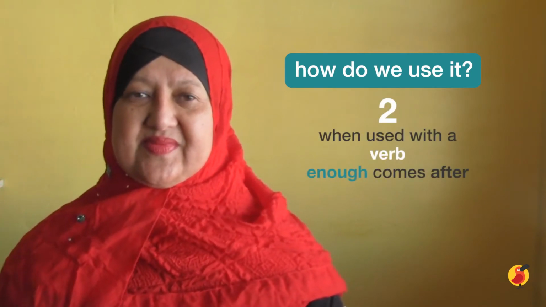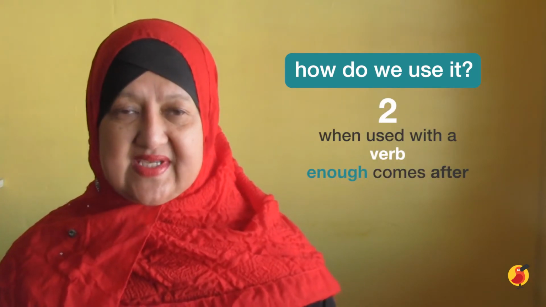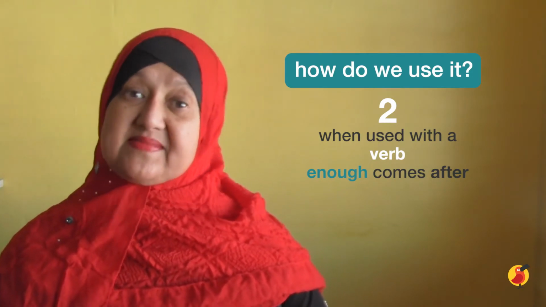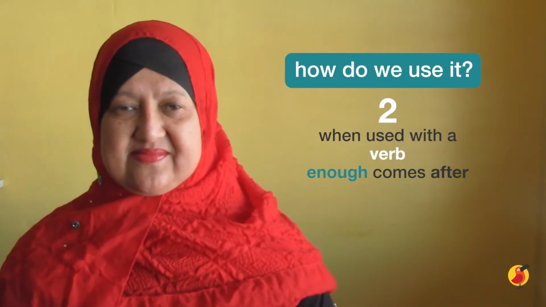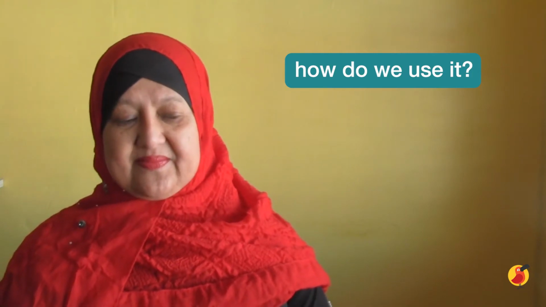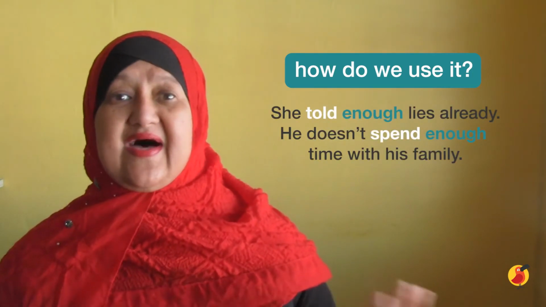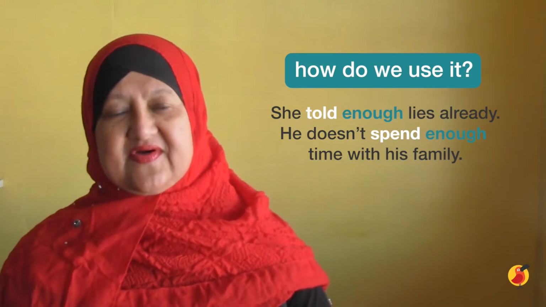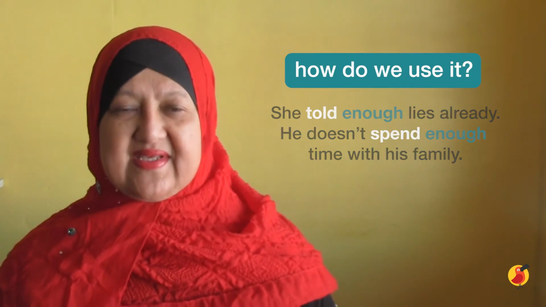Number 2, when we use it with verbs, the word enough comes after the verbs. For example, she told enough lies already. He doesn't spend enough time with his family.